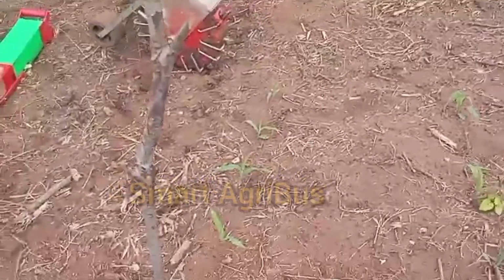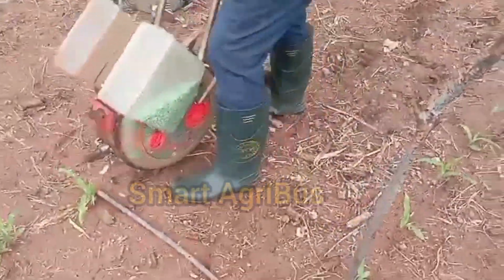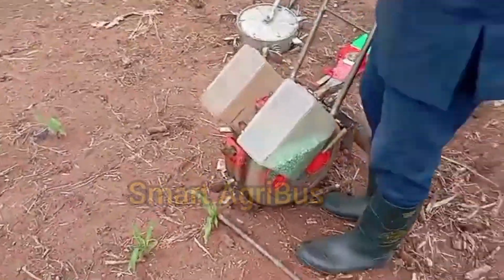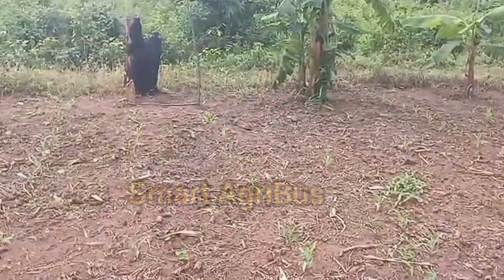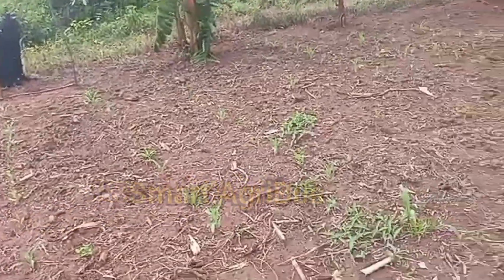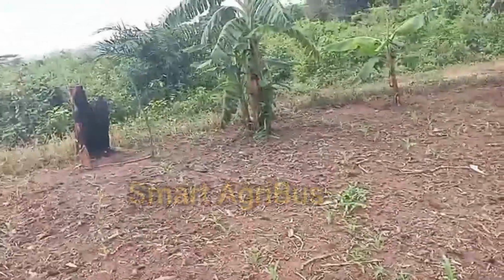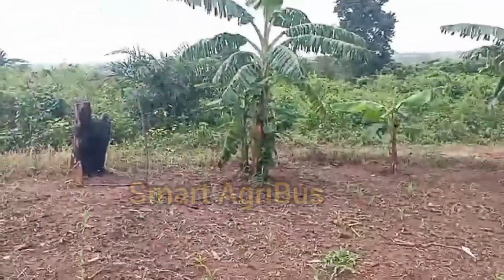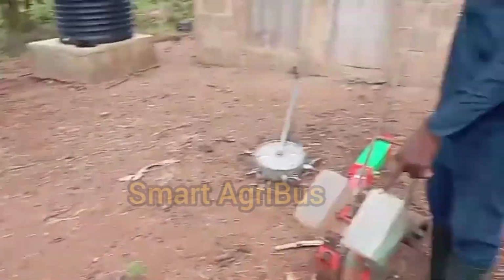So you know the first row is starting from here, and you go to the end of the row. That's the end of the row. Can you see a peg over there? I'm just using this small piece of land as a demonstration for you. So you go to the end of the row, and then you place another peg there, on this first row.